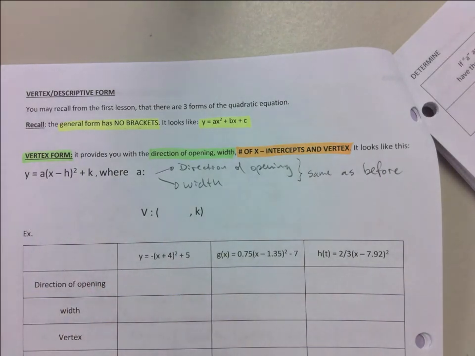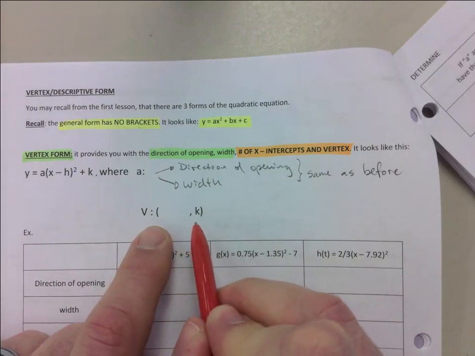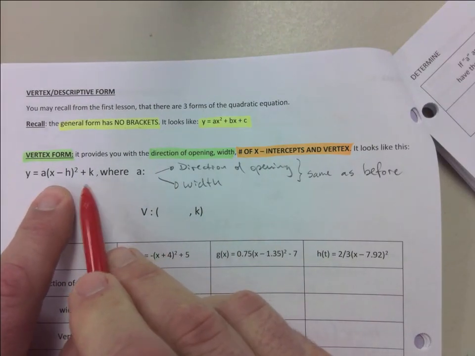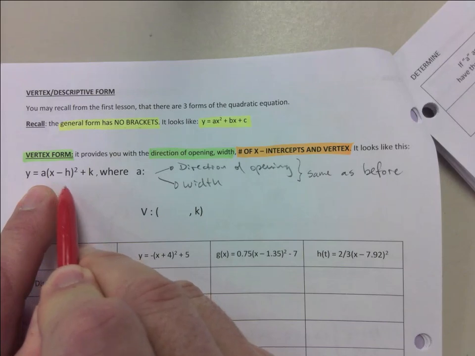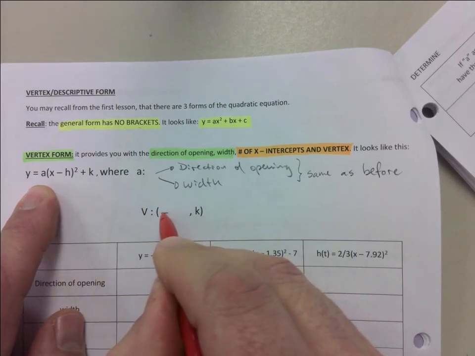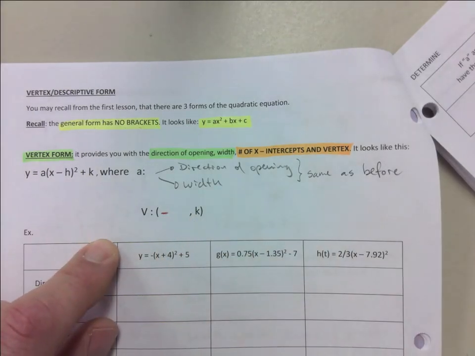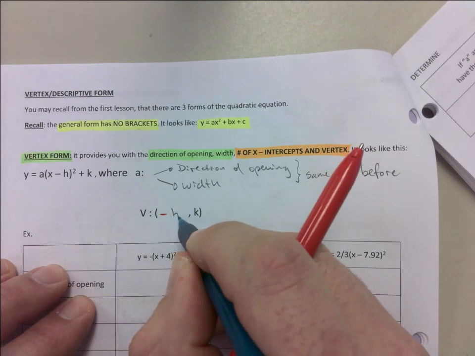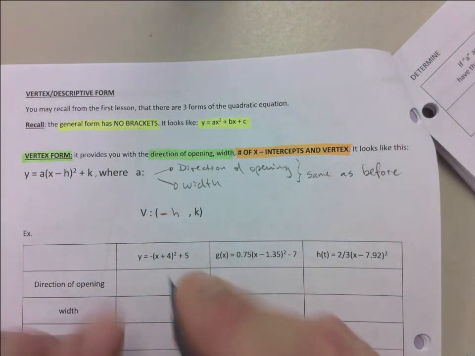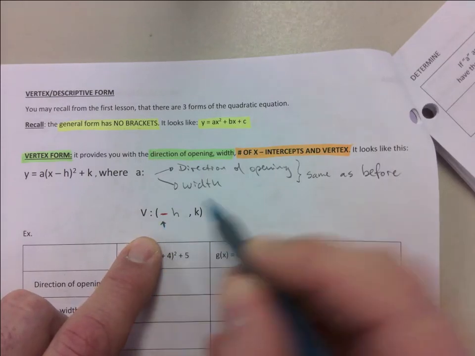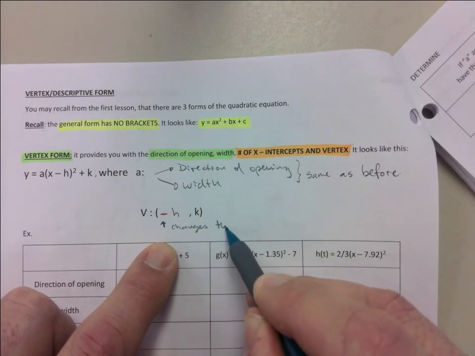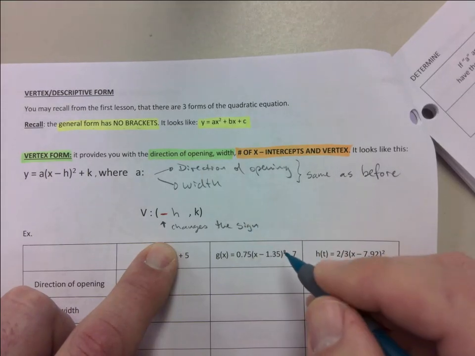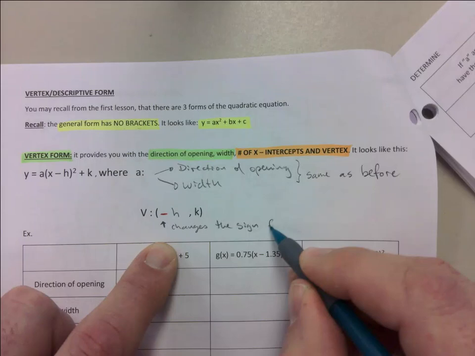And here's another, I'm going to use a red pen for this. We can also tell the vertex from it. So basically what you will be doing is looking at whatever h is, and you will change the sign of it. That's what we do in math. We go negative h. And so I will make an arrow to that negative and basically say that it changes the sign from the equation.